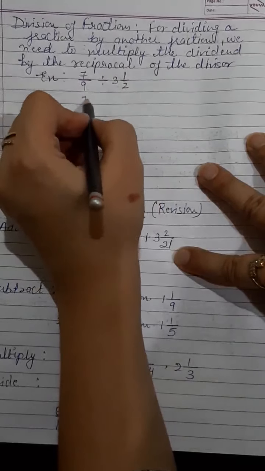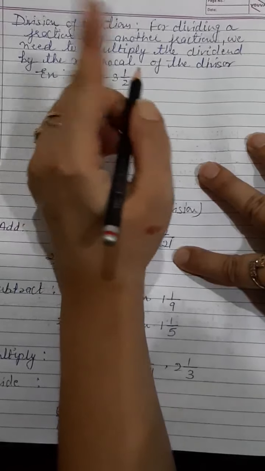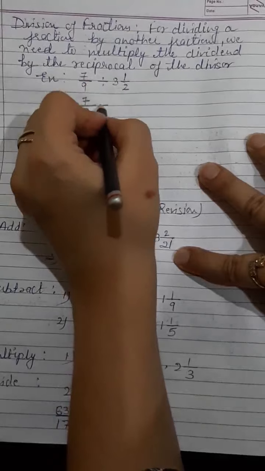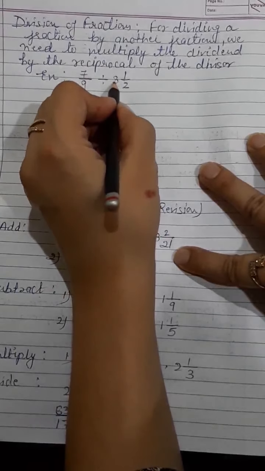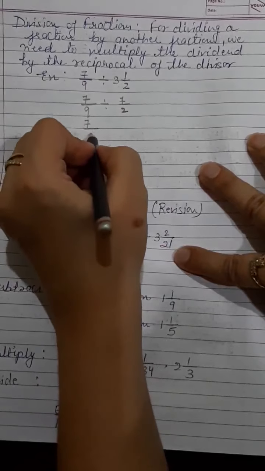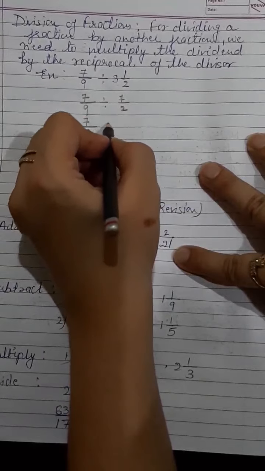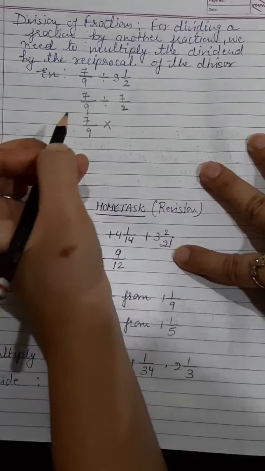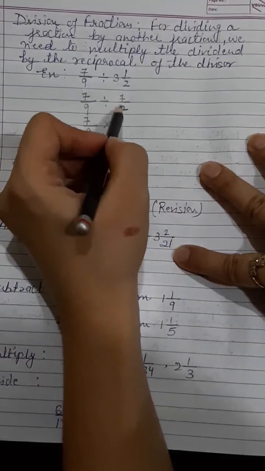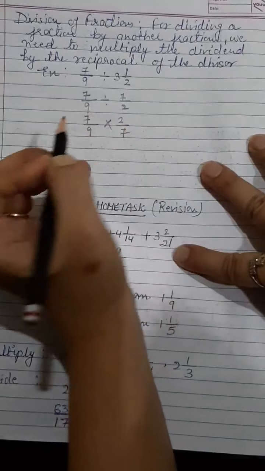In that case, first convert 2 whole 3 by 7 mixed fraction into an improper fraction, division sign. 2 3s are 6, 6 plus 1, 7 upon 2. And now the dividend remains the same, and this division sign you convert into multiplication, then for the divisor you have to write its reciprocal. So it will be 2 by 7.